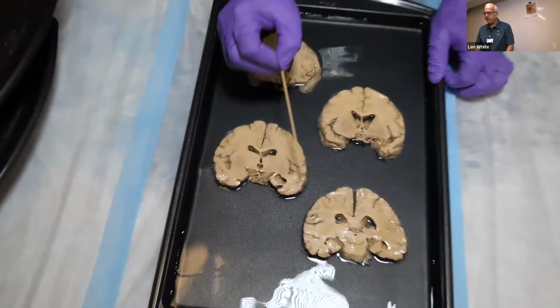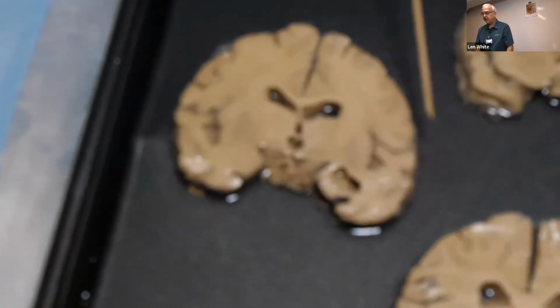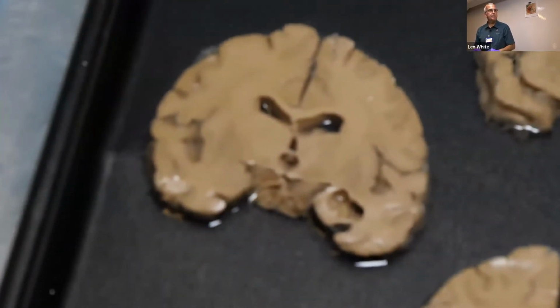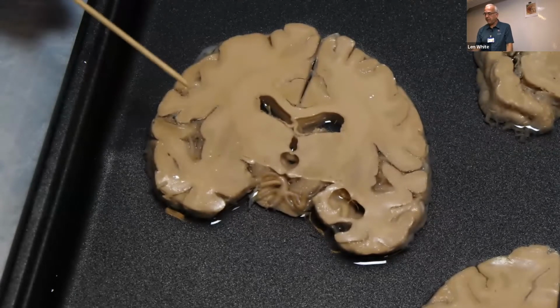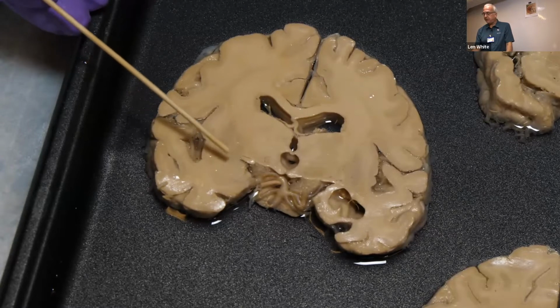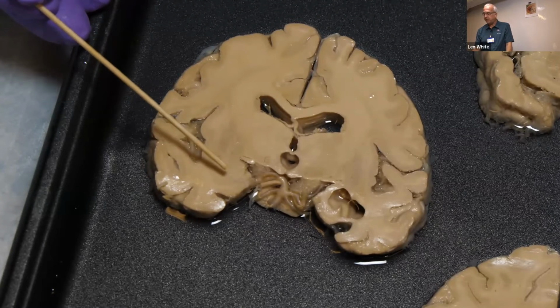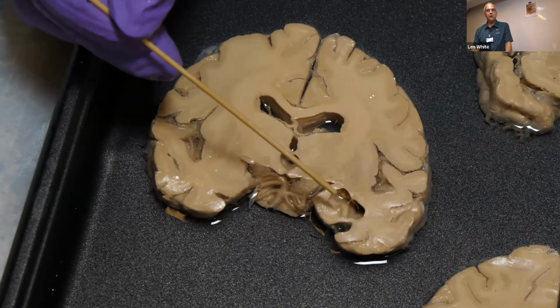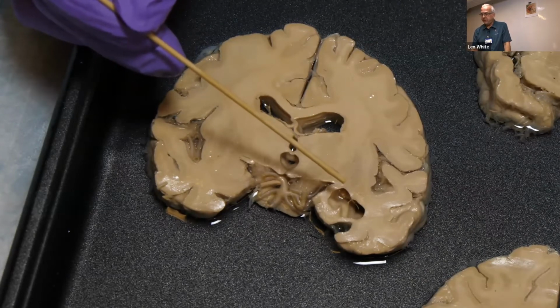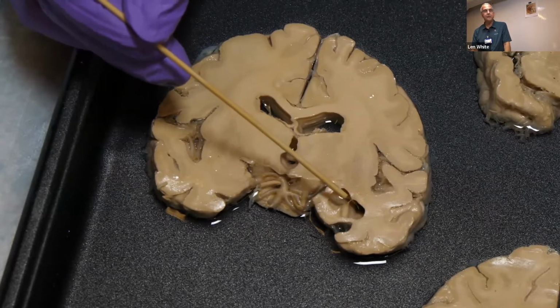Rick, if we could just highlight this slab right here. What you'll notice is that there is a beautiful amygdala in the right hemisphere, this large mass of gray matter here in the anterior medial temporal lobe. In the left temporal lobe, there's a large hole, which is continuous with the temporal horn of the lateral ventricle.